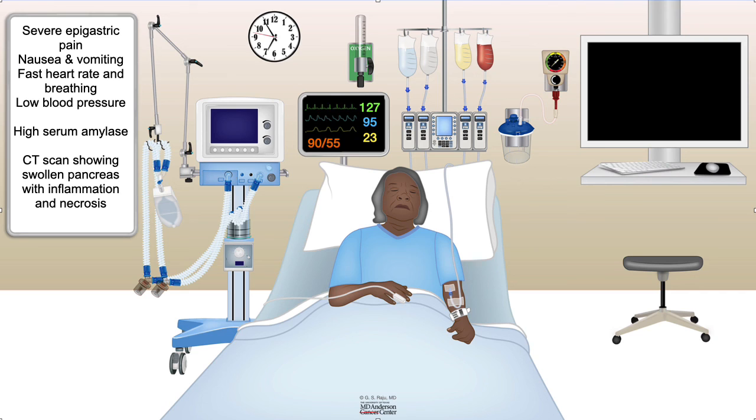And these patients tend to do poorly. They may be in the hospital for several days to weeks, and this is something that requires intensive management.